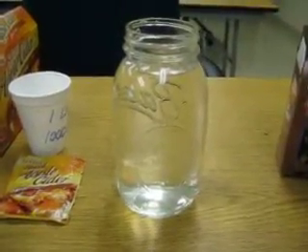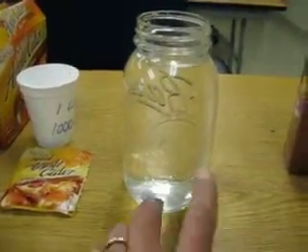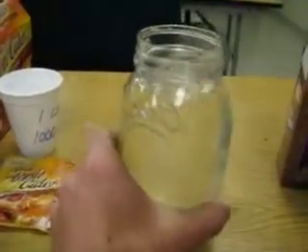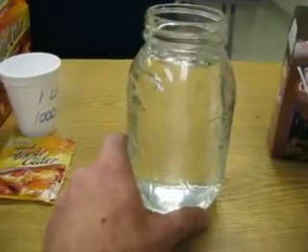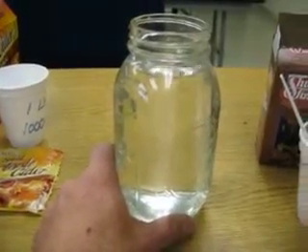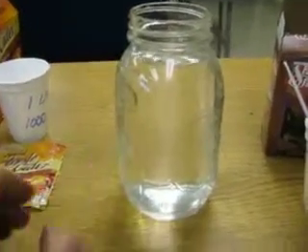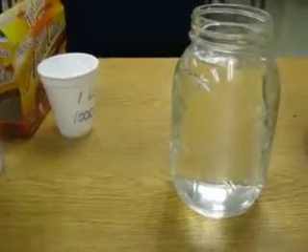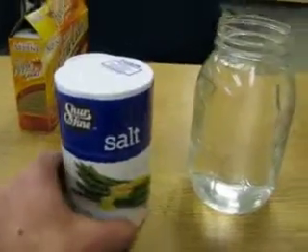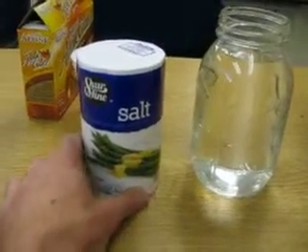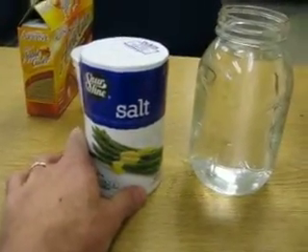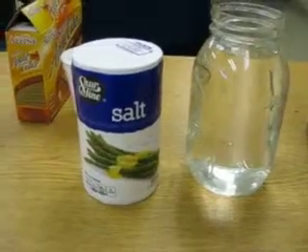So we're going to say that this fruit jar, which I've got just about filled up, is equal to 1 liter of our solvent, in this case water. And so I'm going to ask my students to prepare a 1 molar solution of salt water here.